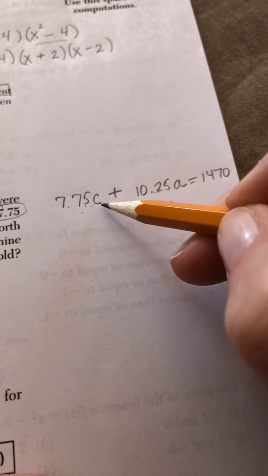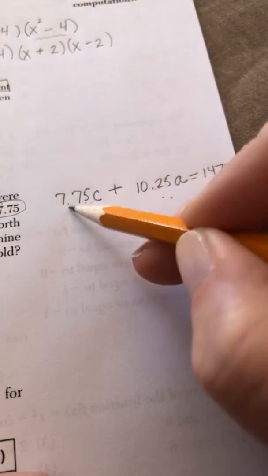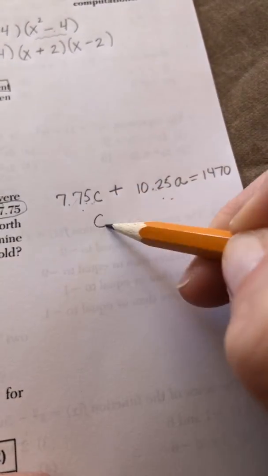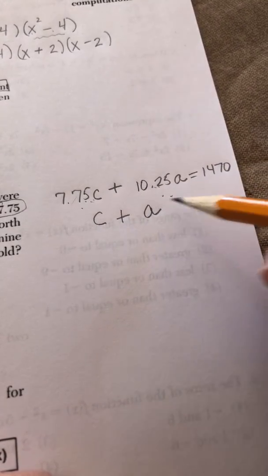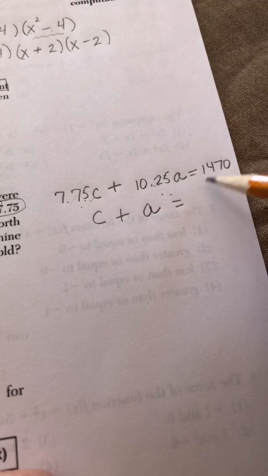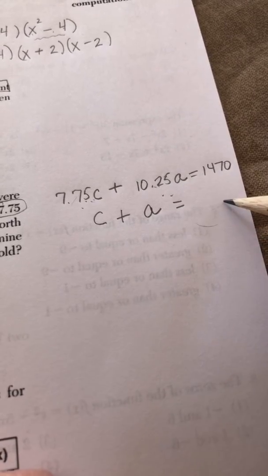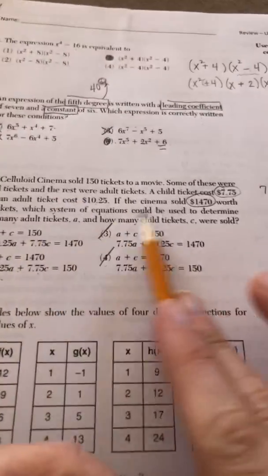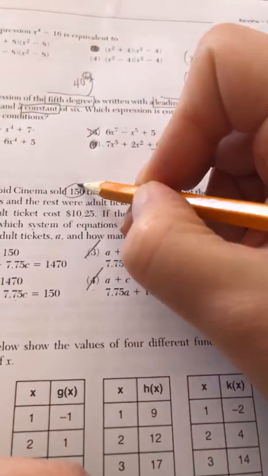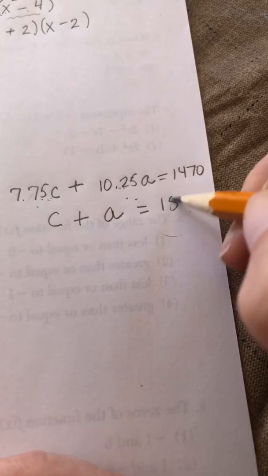So here we go. For the second equation, all we're going to do is remove the money. If the money goes away, you have C. If you remove the money, you have A. I can't have nothing floating over here. If you look over here, the only other number in this whole question is 150. So then you find it.